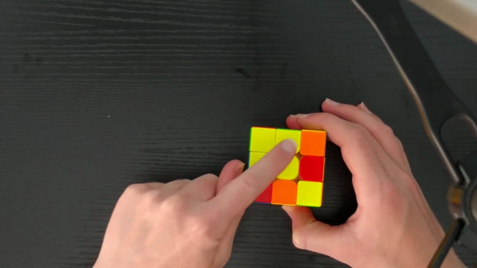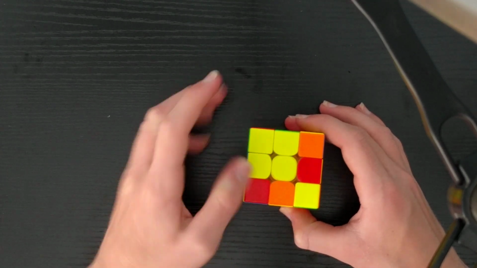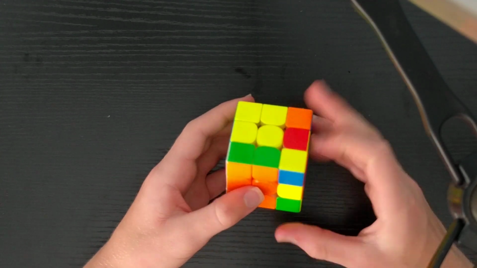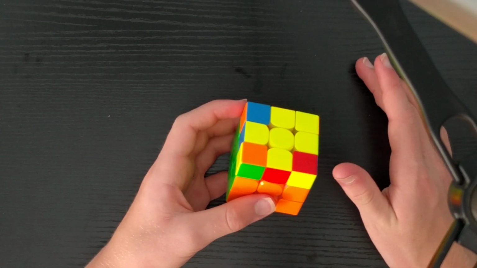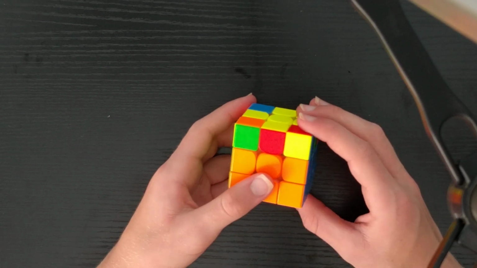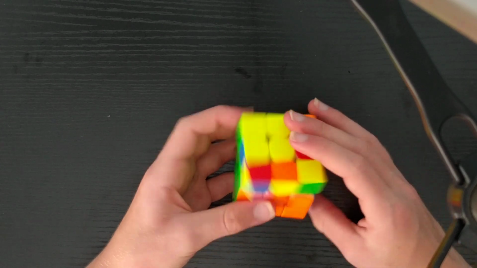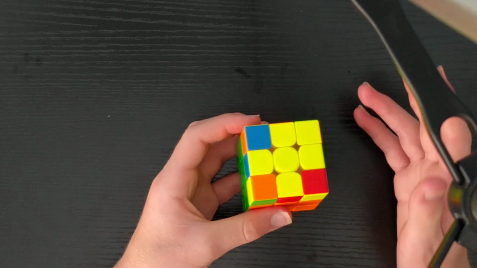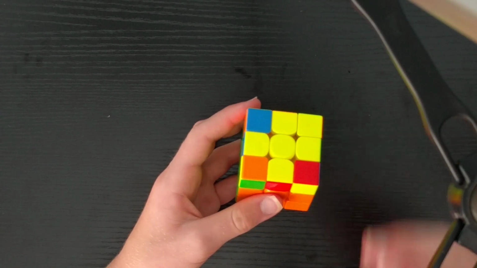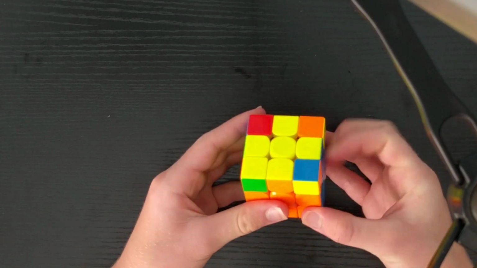Whenever you have an L like that, ignoring the corner, you want to do this algorithm, which is the opposite of the first one I showed you. The first one I showed you was that, and the second one I'm showing you is that, and they're the opposite, but when holding it right, it does the same thing.